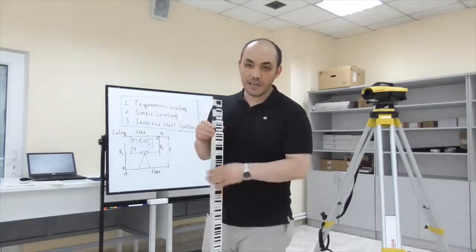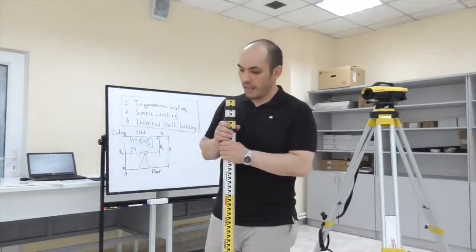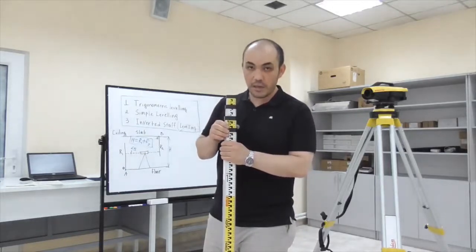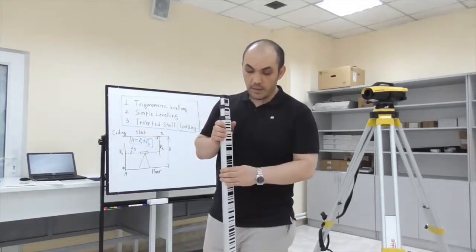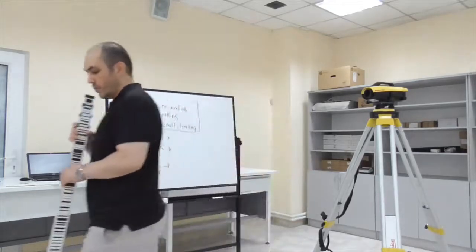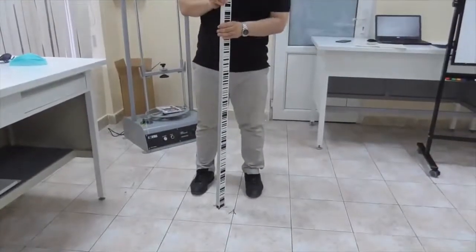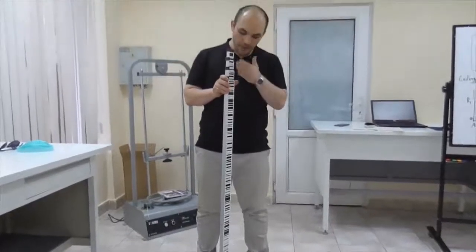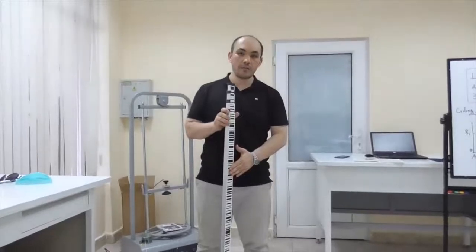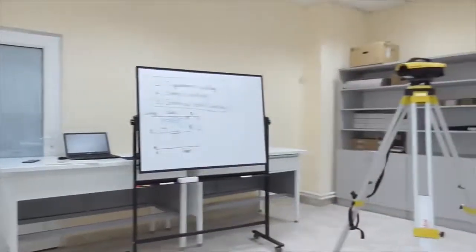This is my staff, or leveling rod. This is the barcode side, and this is the graduated side with centimeters. My assistant Otabek will help hold this staff vertically on point A. The face of the staff should be in front of my leveling instrument.